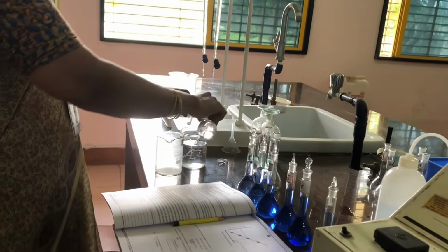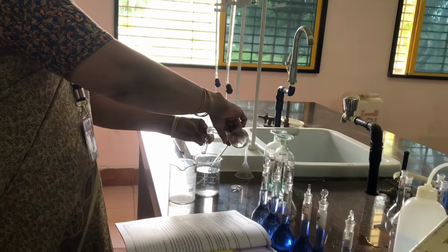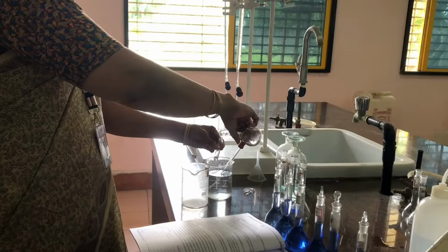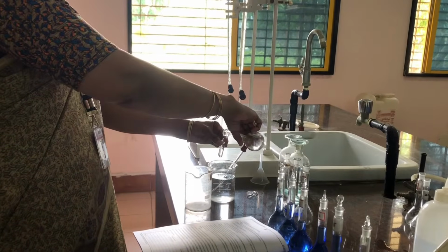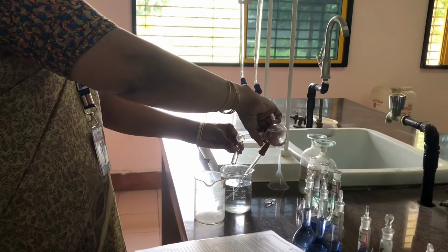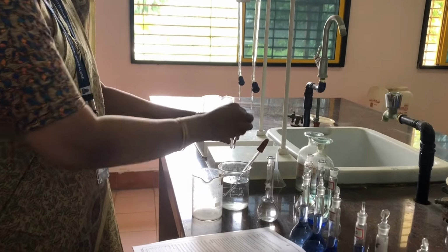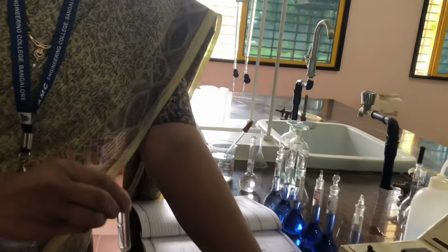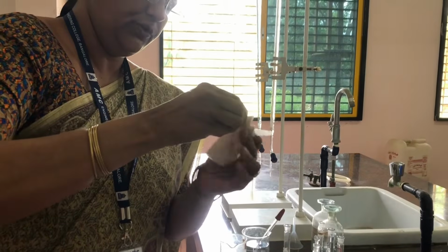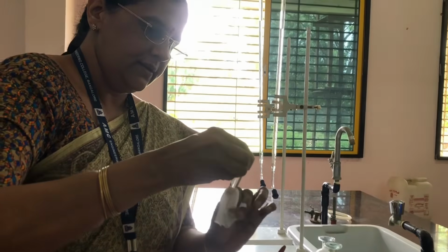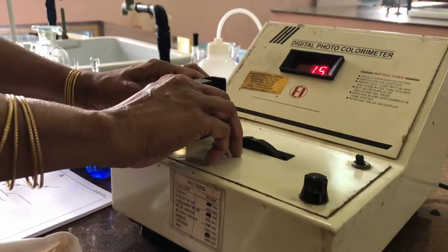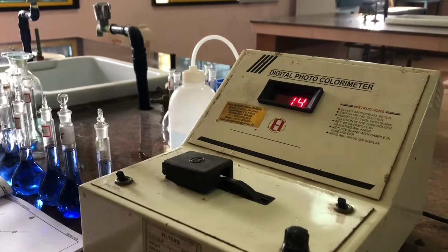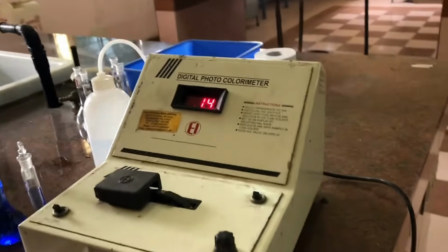And first we have to rinse this small test tube and take the solution, which is called blank solution, into the small test tube, and take a filter paper and wipe off the small test tube and keep this small test tube in the place which is provided here. Okay, this blank solution is for the calibration of the instrument.